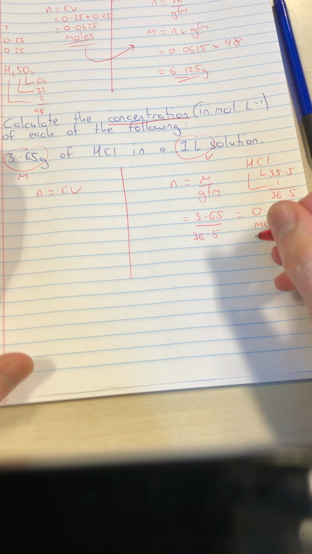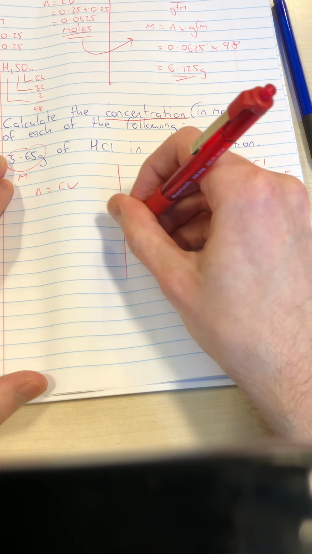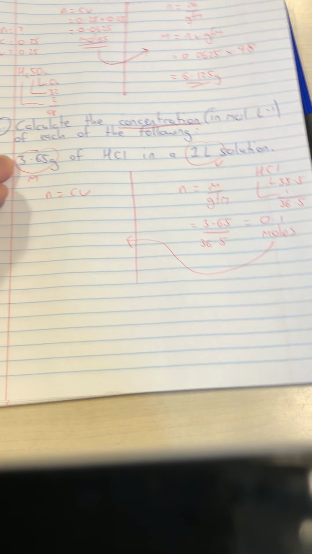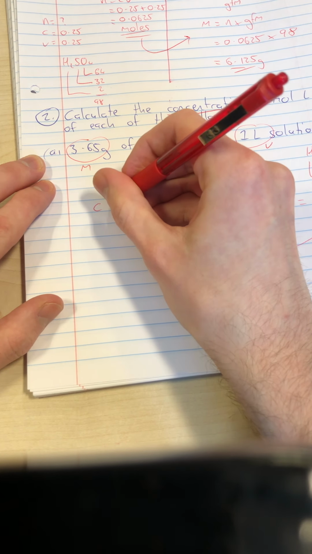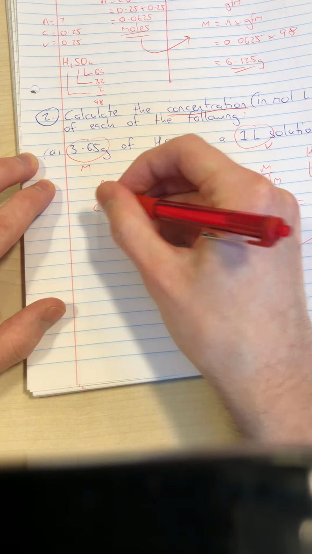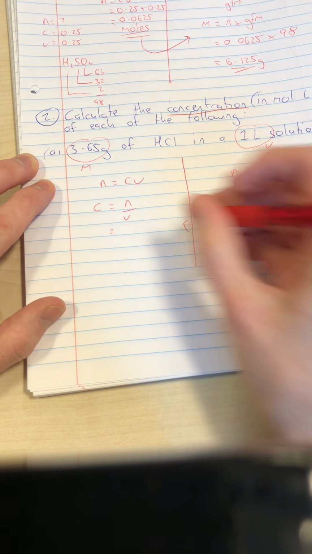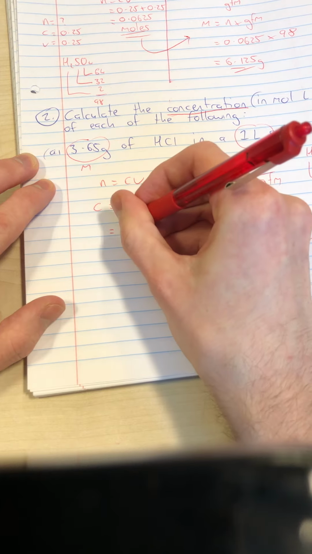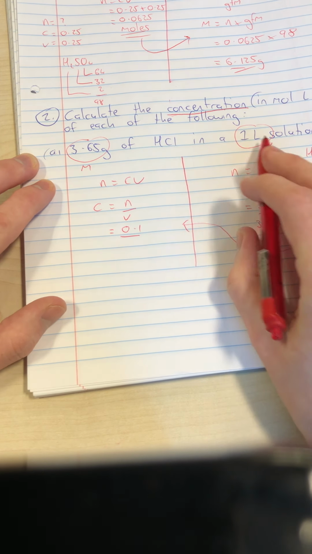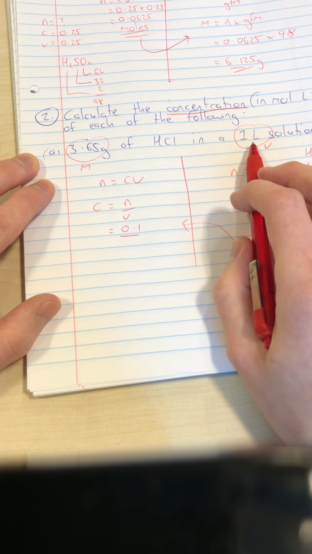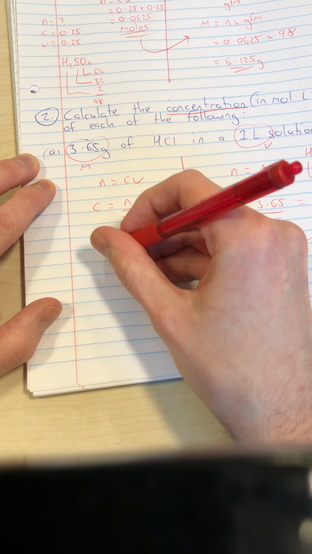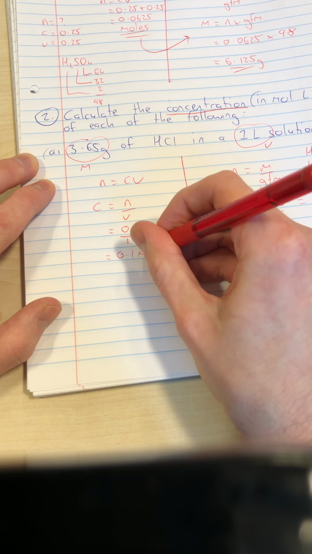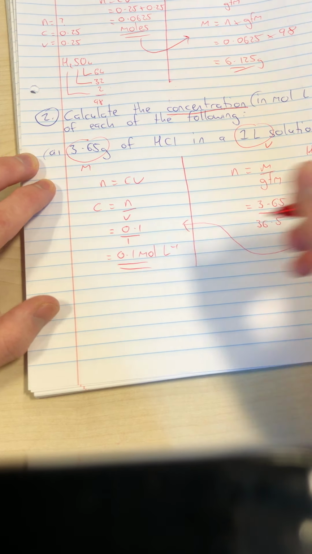Now, what we can do, yeah, we can move the moles over to this side, yeah? Now, we're after the concentration, so we have to rearrange this equation here. So, C equals n, bring the V down, divided by V. The moles, nice and easy, we've worked out, is 0.1. And the volume is 1. We don't need to divide by 1,000 because it's already in litres. Okay, so that's 0.1 divided by 1, and our answer is 0.1 moles per litre.